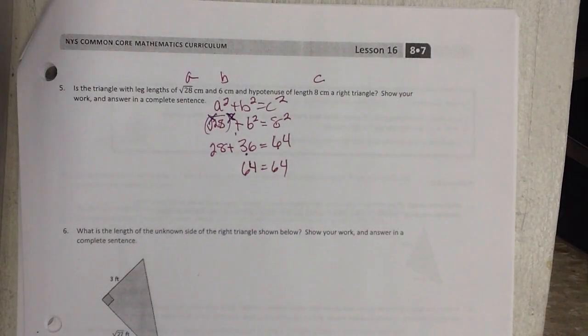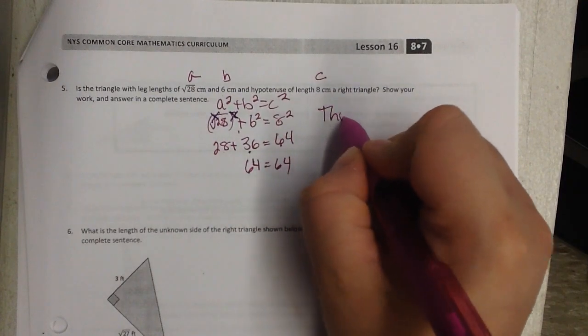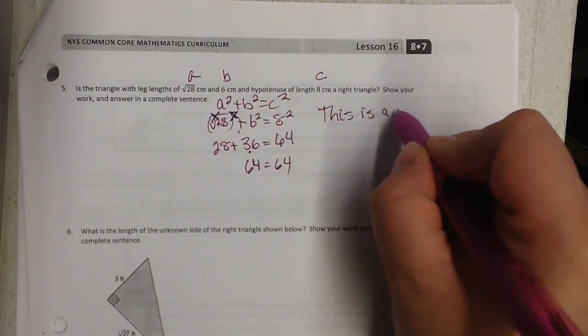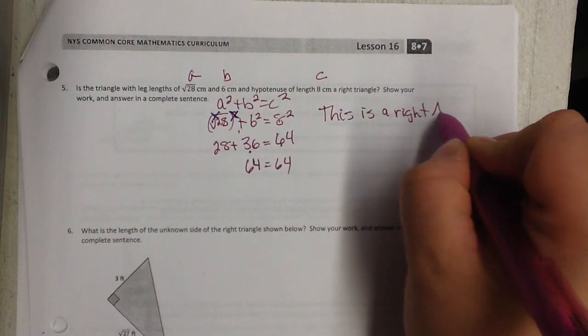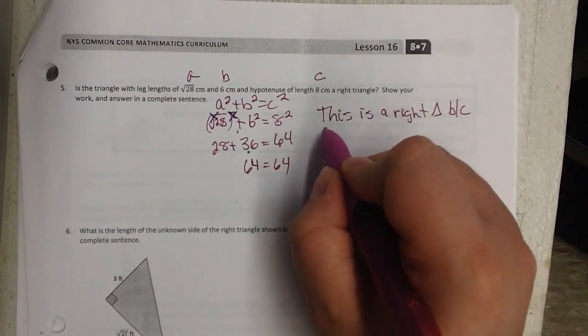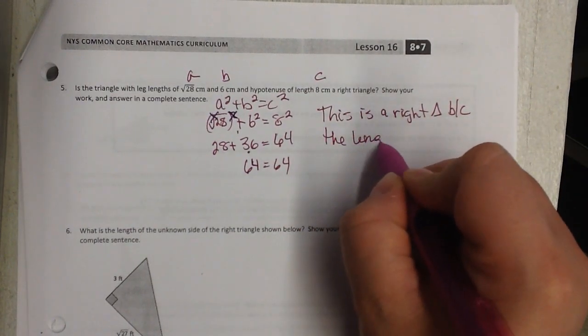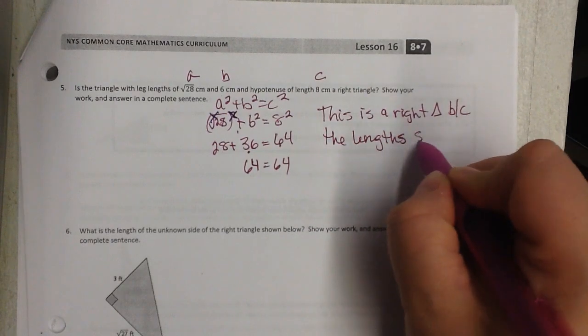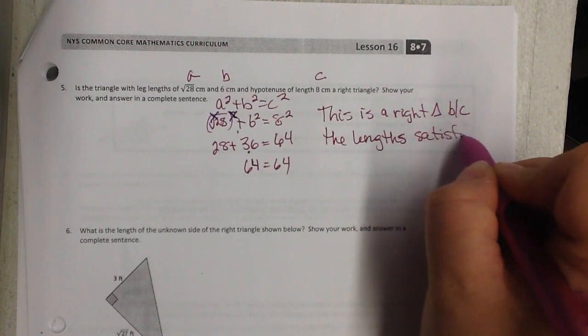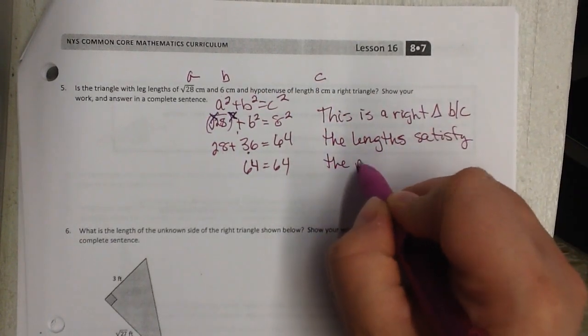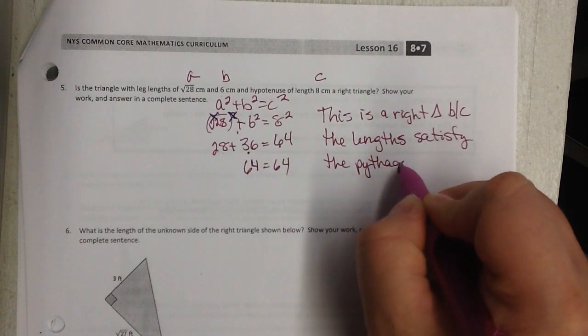They are equal, so this is a right triangle because the lengths satisfy the Pythagorean theorem.